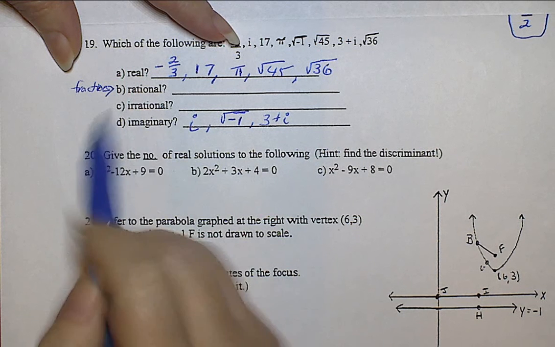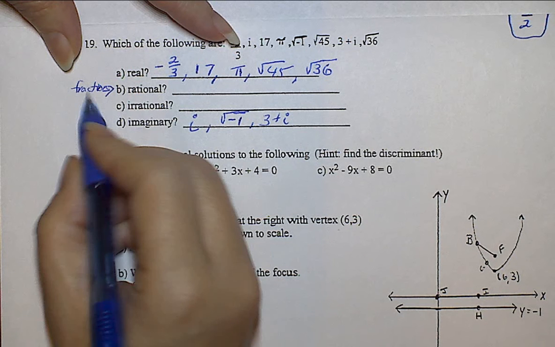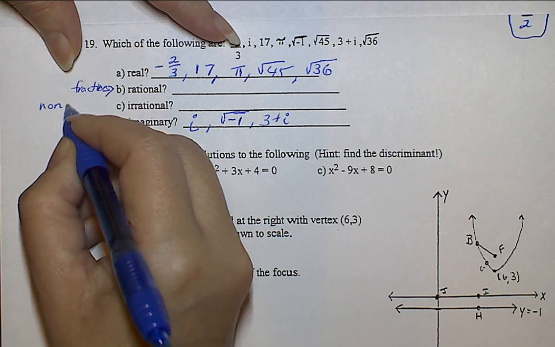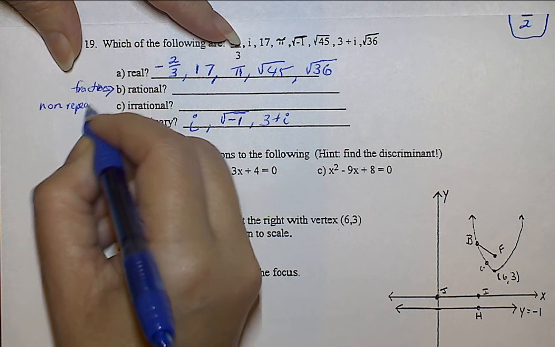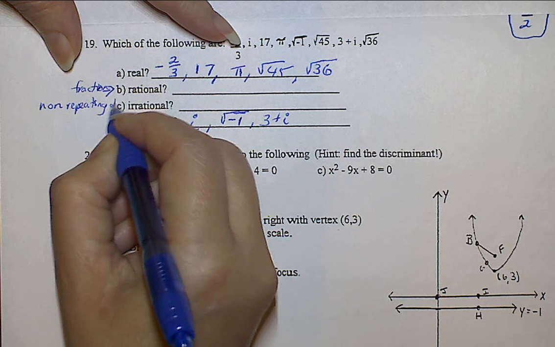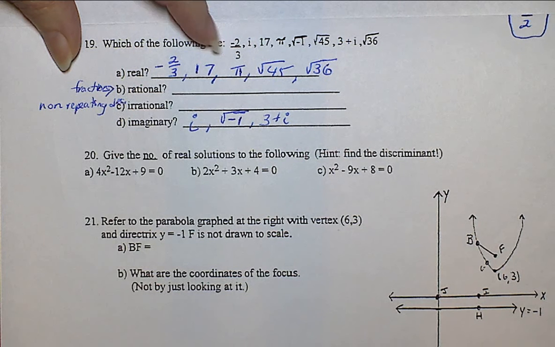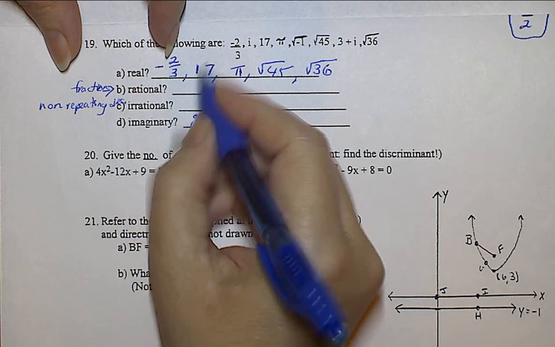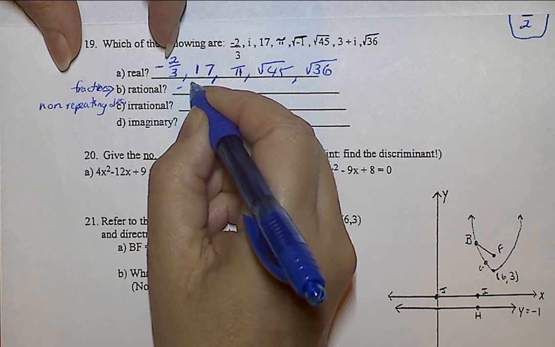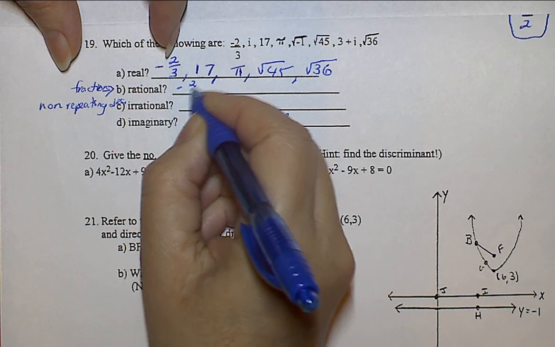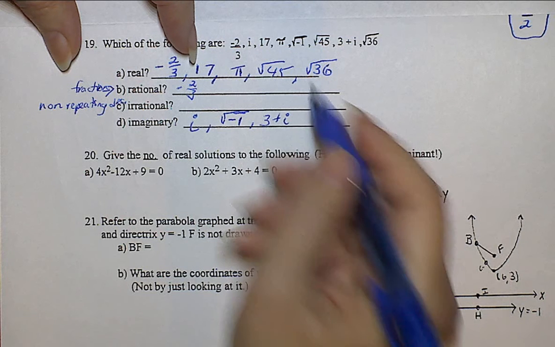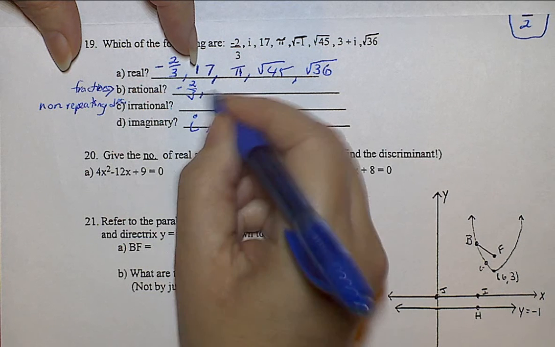And things that cannot be written as a fraction would be non-repeating decimals. So negative 2/3, well, that's already a fraction, so we know that's rational. 17 could be 17/1, so that's definitely a fraction.